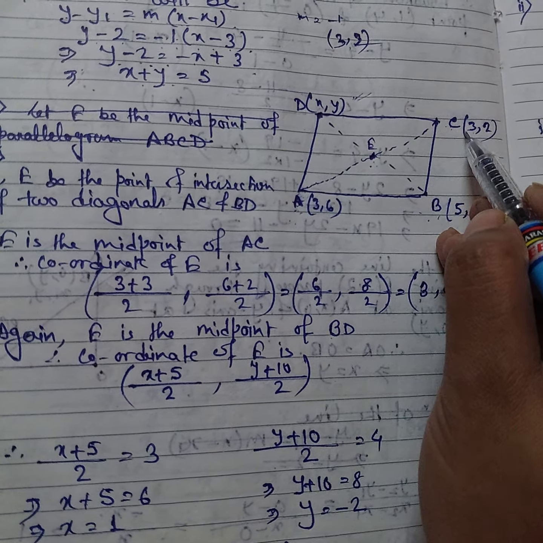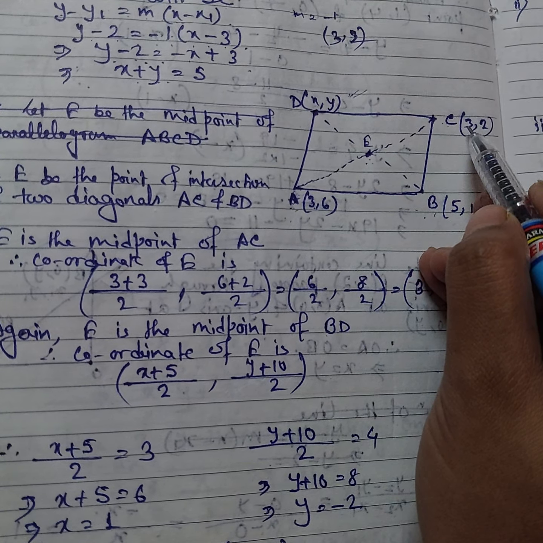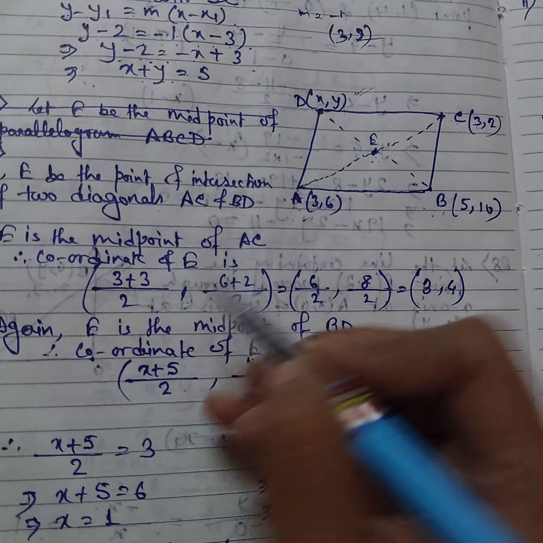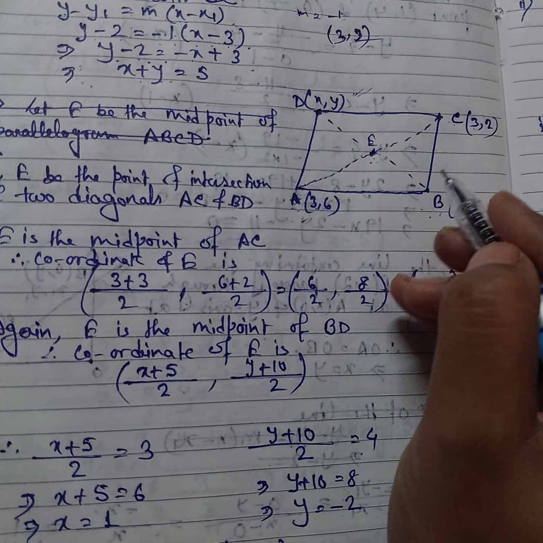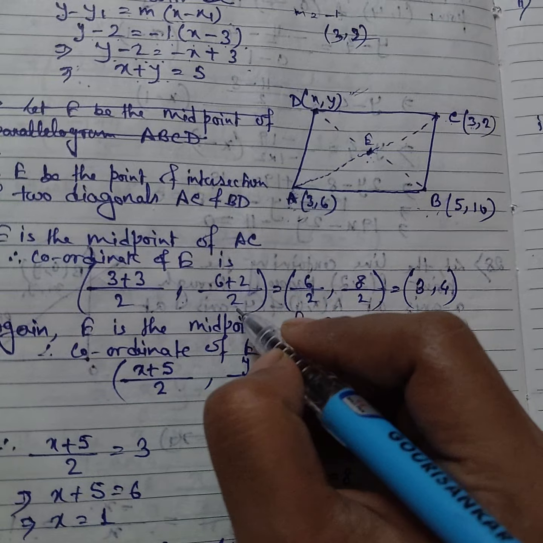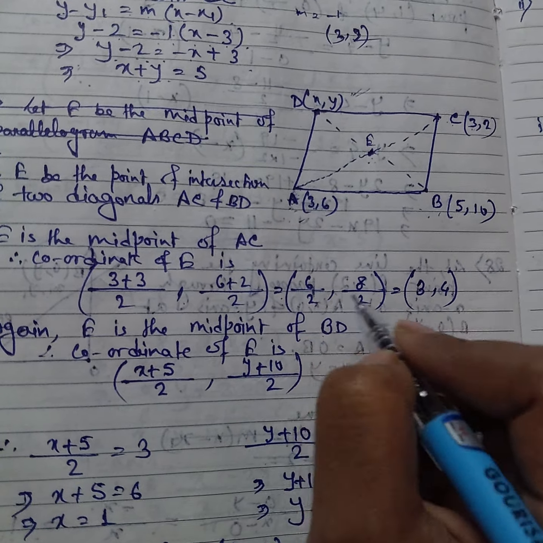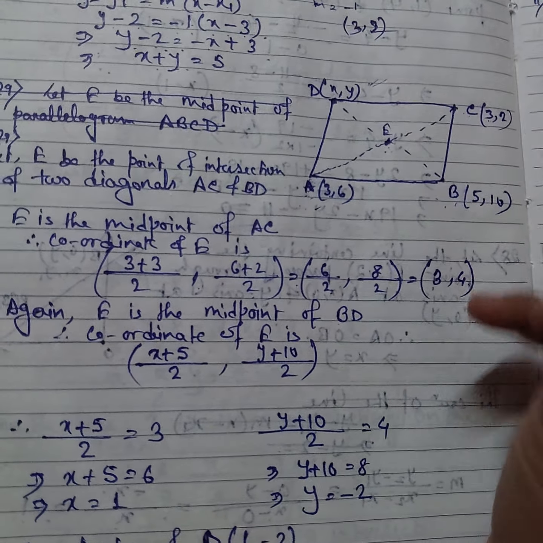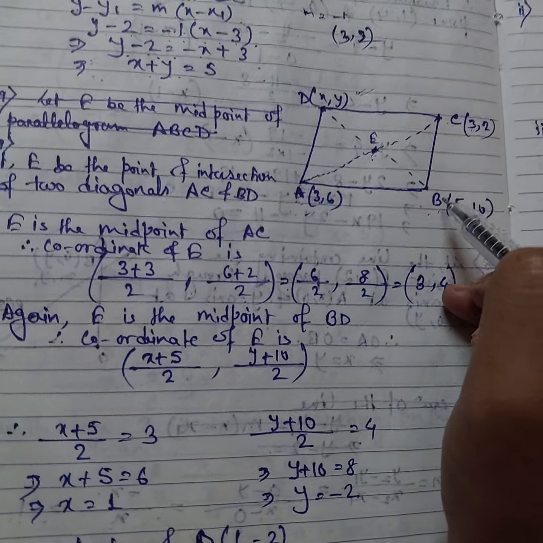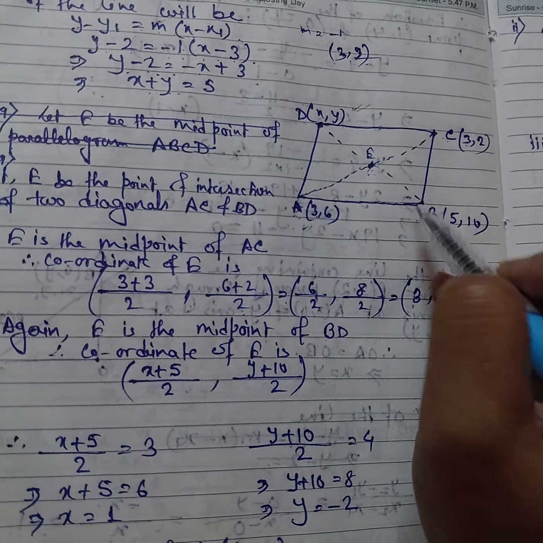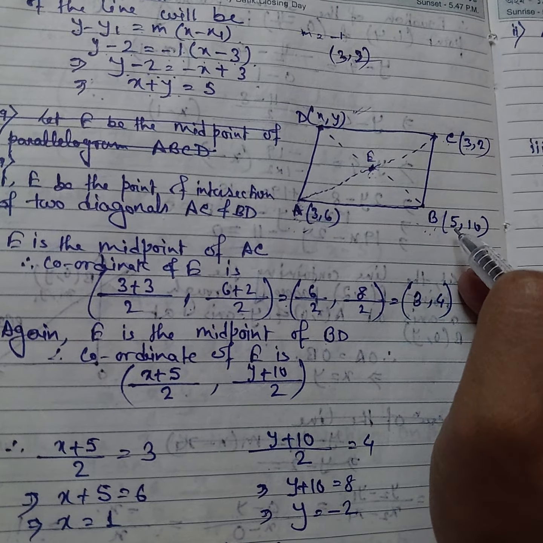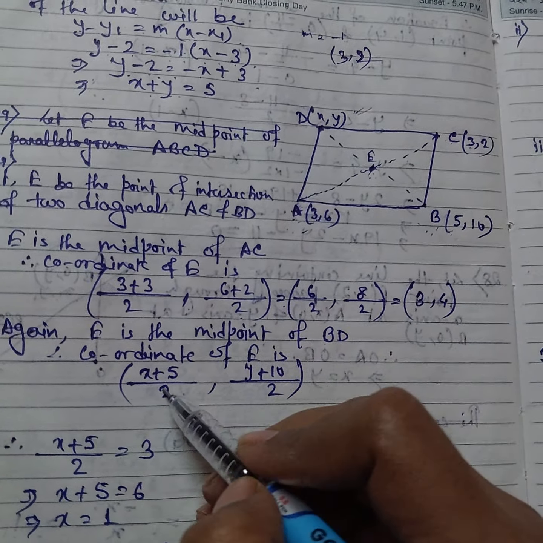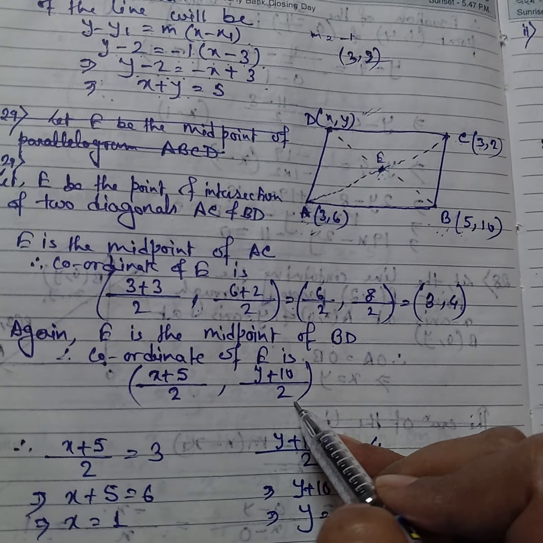This is the midpoint of AC, so use that formula: (x1 plus x2) by 2, that is 3 plus 3 by 2, comma, (y1 plus y2) by 2, that is 6 plus 2 by 2, that is equal to 6 by 2 comma 8 by 2, that is 3 comma 4. Now again find the coordinates of E with respect to the diagonal BD, where the coordinates are 5 comma 10 and x comma y, that is (x plus 5) by 2 and (y plus 10) by 2.